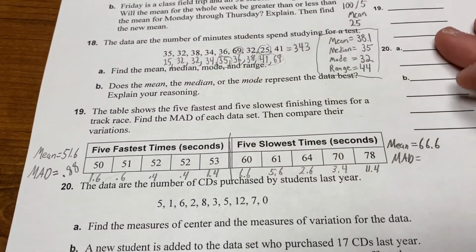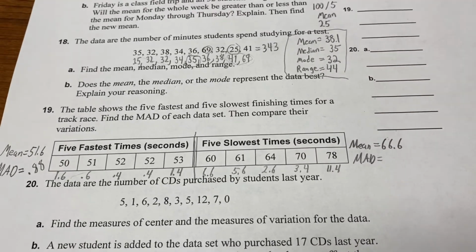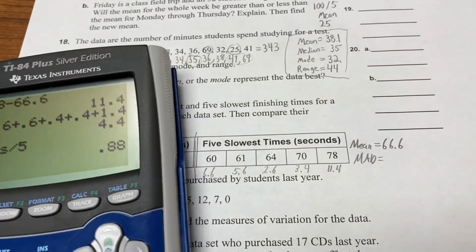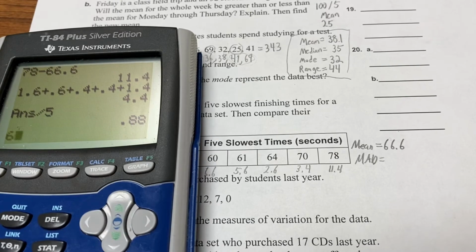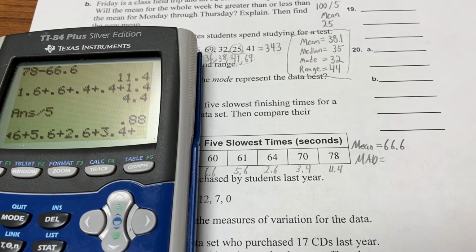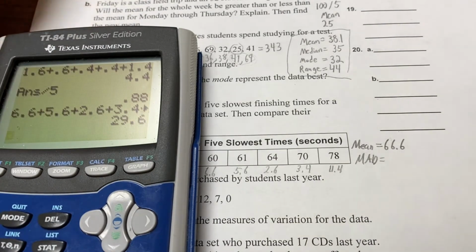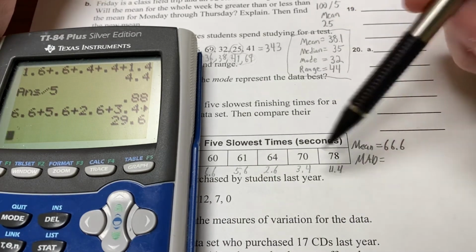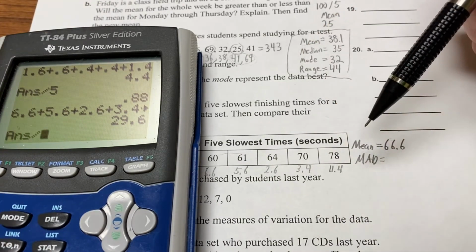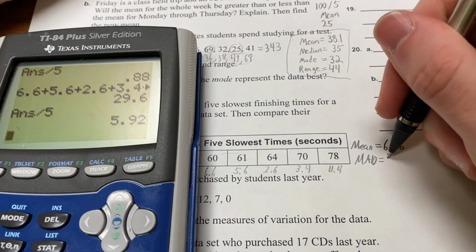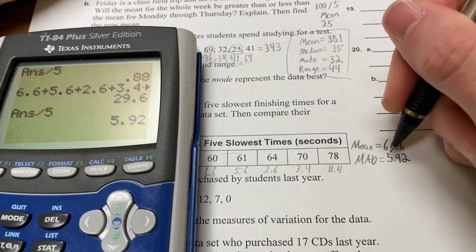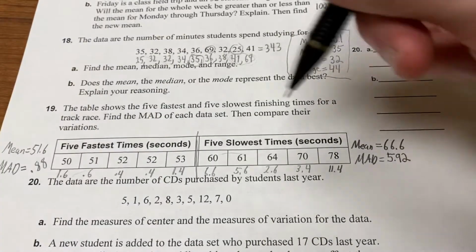All right, so now our MAD score for this one. Our mean of 66.6, we have our 5 different numbers. So 6.6 plus 5.6 plus 2.6 plus 3.4 plus 11.4? Is that what I wrote? Yeah, 11.4. It gives us a total of 29.6, and in order to find the MAD score, we divide it by the amount. 29.6 divided by 5 gives us 5.92. So there's quite a bit more variation between this side and this side.